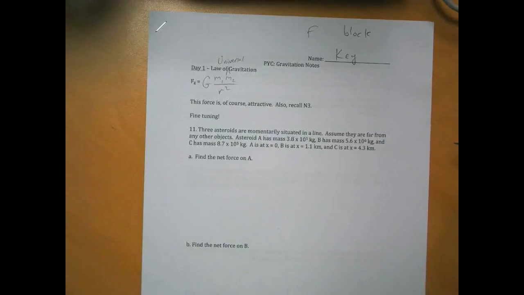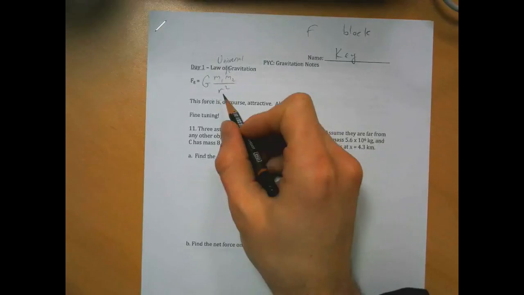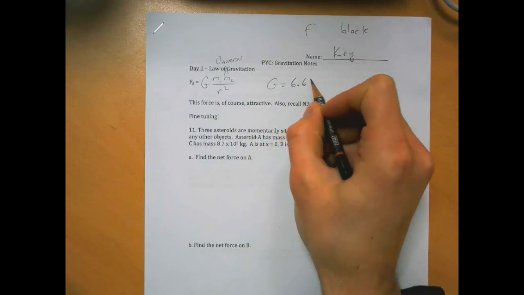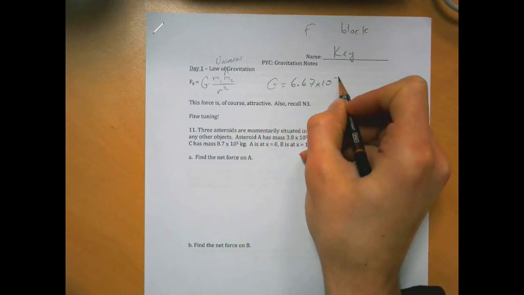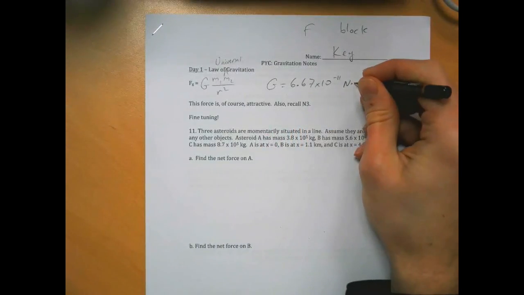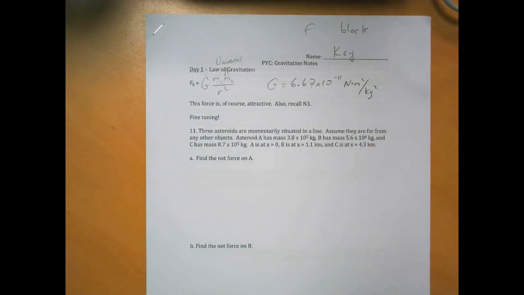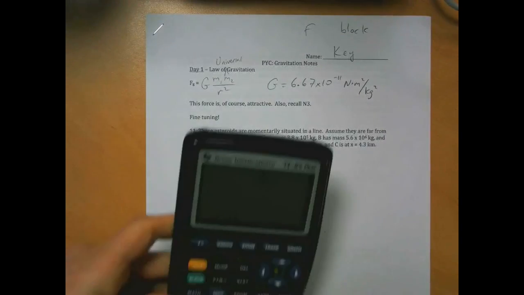So he said some constant times m1 m2 over r squared. This G is a constant, 6.67 times 10 to the negative 11th, and its units are newton meters squared per kilogram squared. Like many of the fundamental constants of the universe, it has weird units.